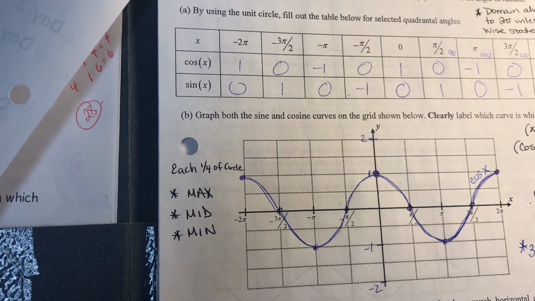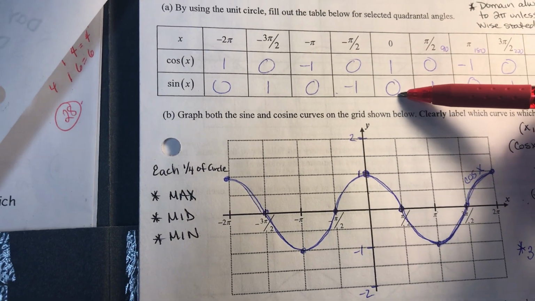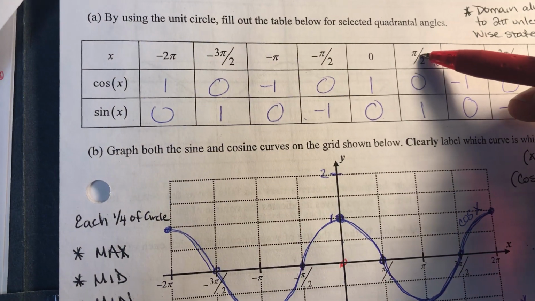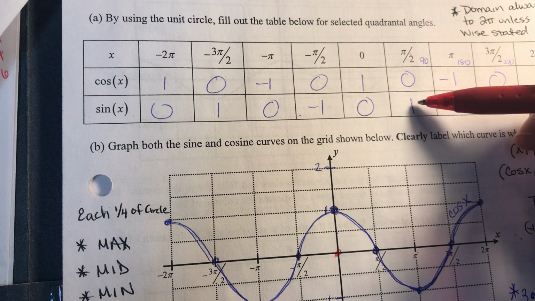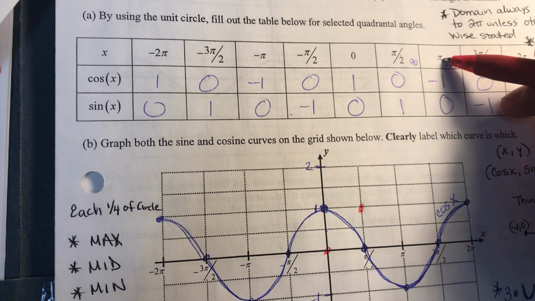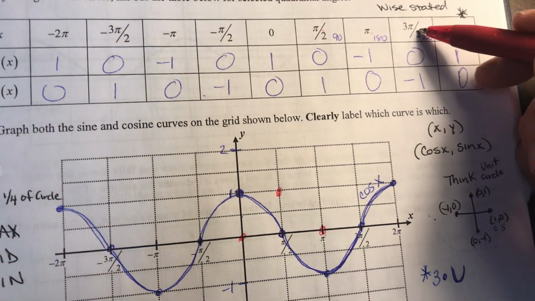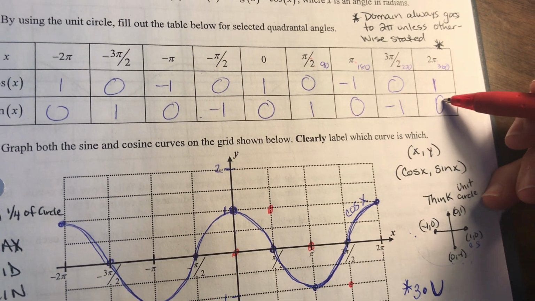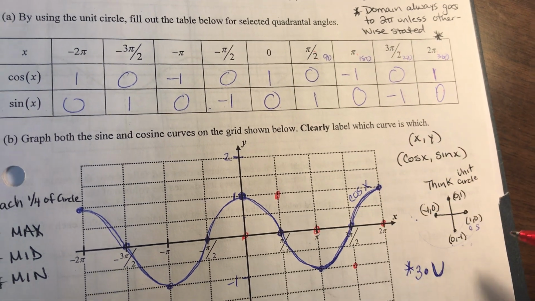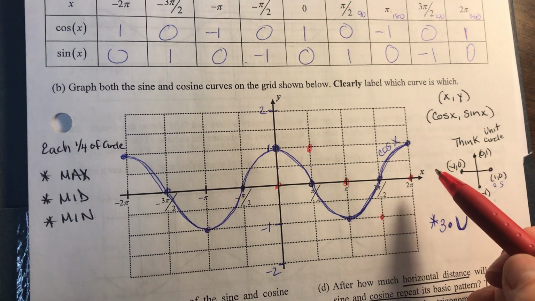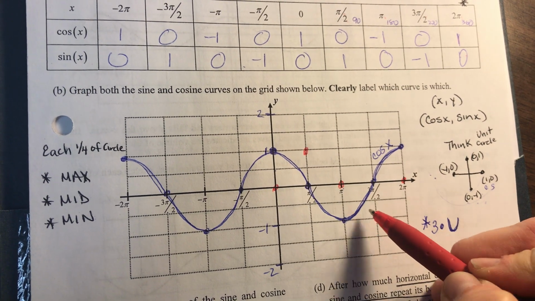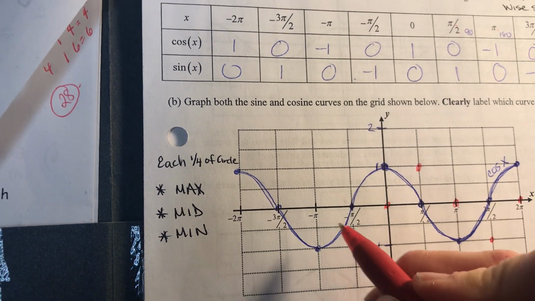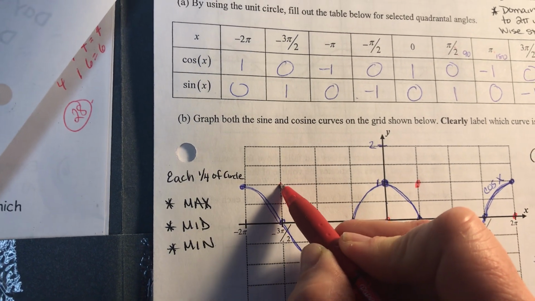Now we're going to do sine. Well, sine at 0 is 0. Sine at pi over 2 is 1. Sine at pi is 0. Sine at 3 pi over 2 is negative 1. Sine at 2 pi is 0. So if you notice again, we start to follow this pattern: middle, min, middle, max, middle, min, middle, max, middle.